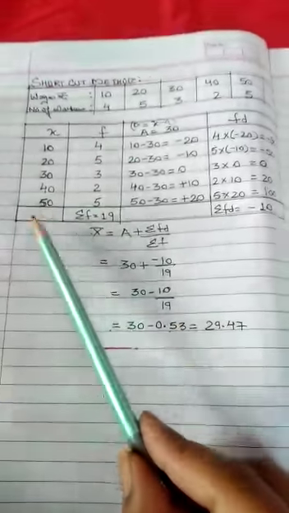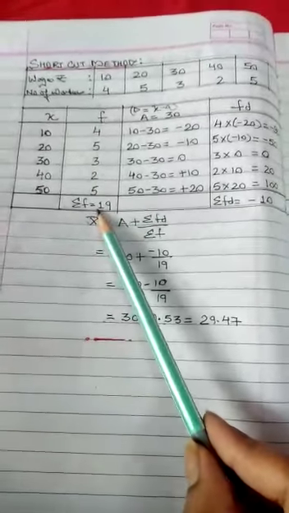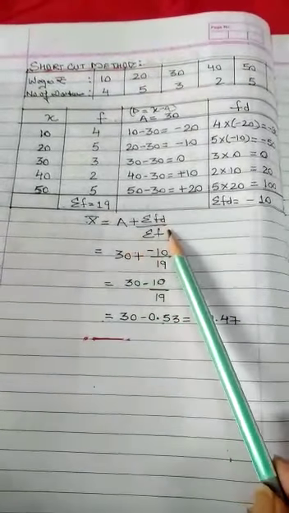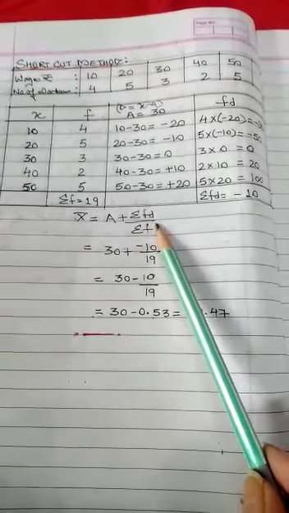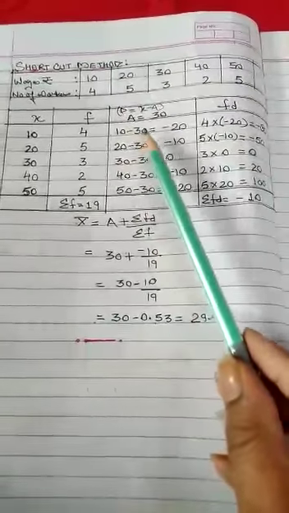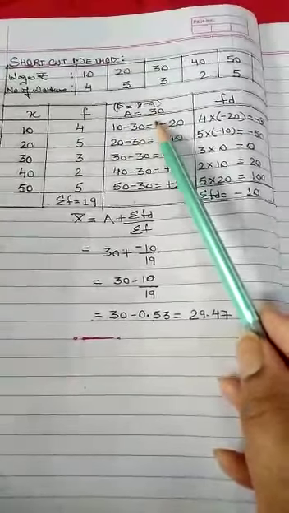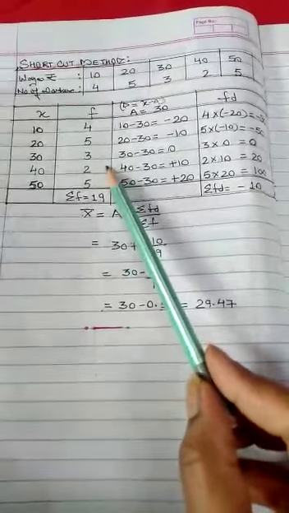We have taken X, that is wages. Then we have taken frequency, that is number of workers. Now in this, if you remember, the formula says A plus sigma FD upon sigma F. So you have to take out deviation. And you know very well how we take out deviation because we have done it previously also. But still, for deviation, you have to assume a number. But that number has to be assumed from X. Never assume a number from F.